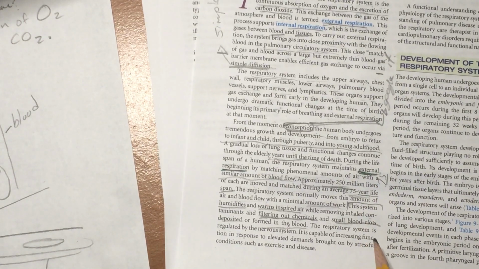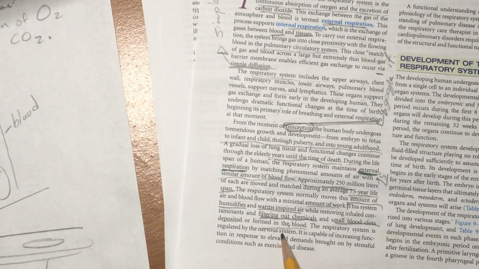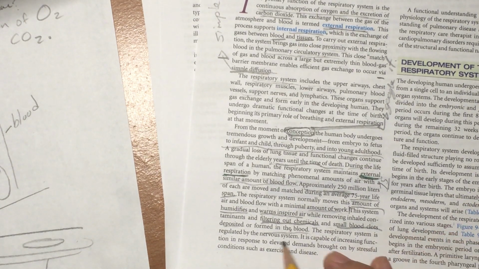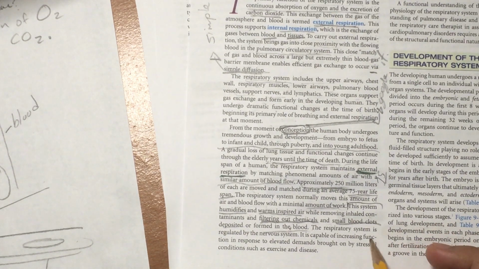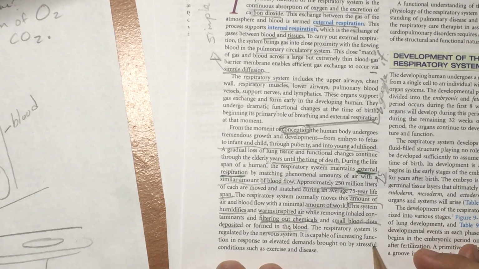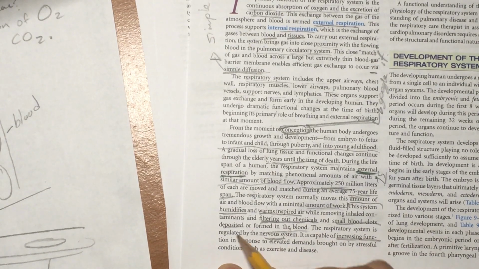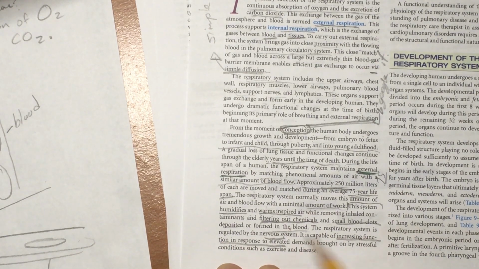The respiratory system is regulated by the nervous system. So what regulates the respiratory system is the nervous system. It is capable of increasing function in response to elevated demands brought on by stressful conditions such as exercise and disease. So here it's telling you that the nervous system can increase the function of the respiratory system in two cases.